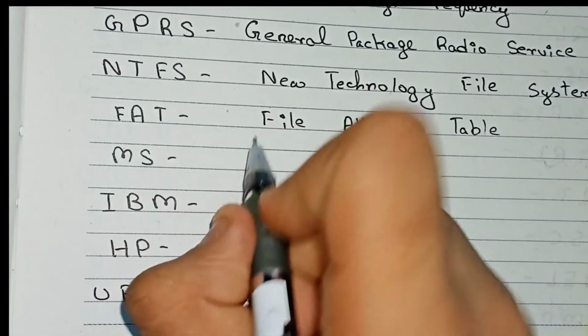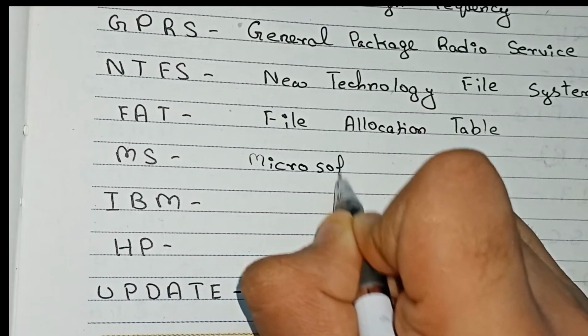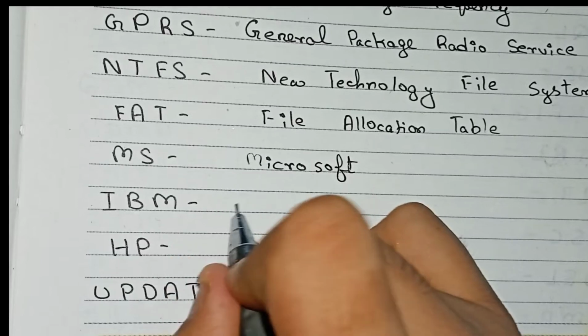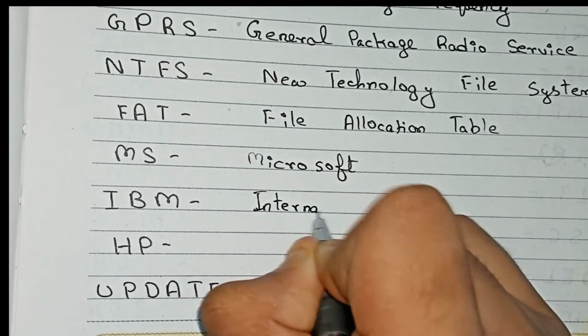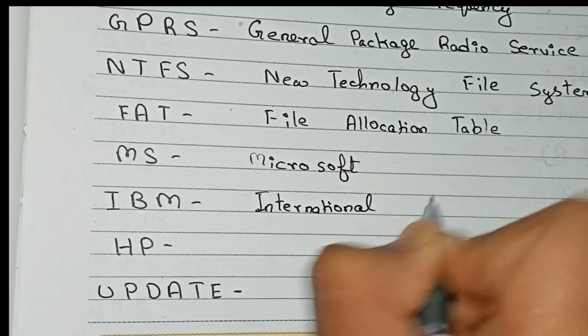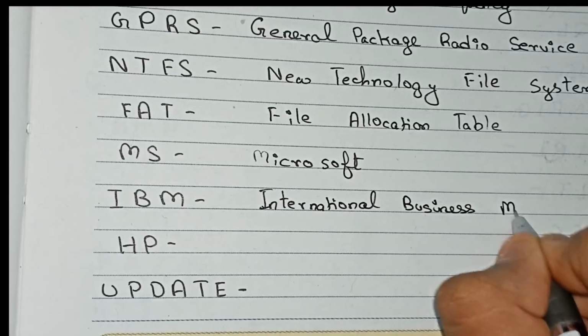Our next is MS, that will be Microsoft. Next is IBM, that is International Business Machine.